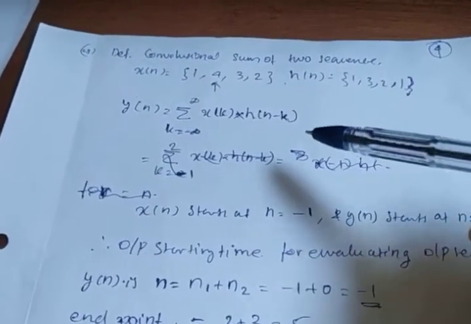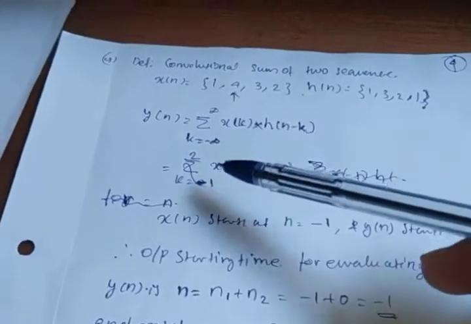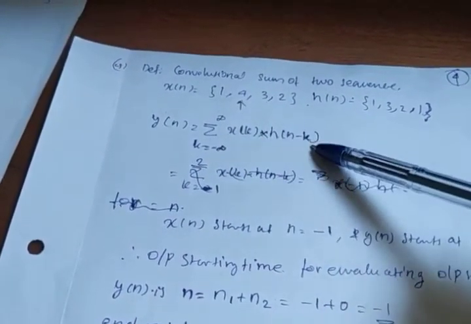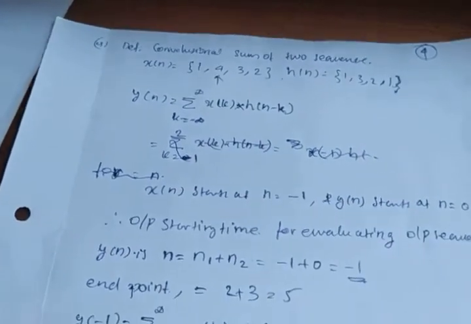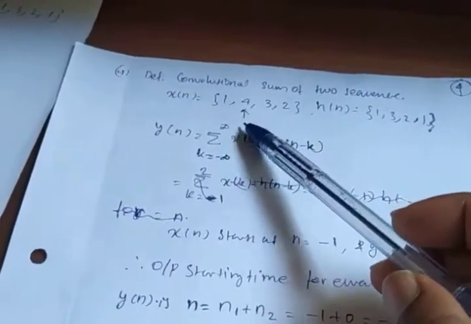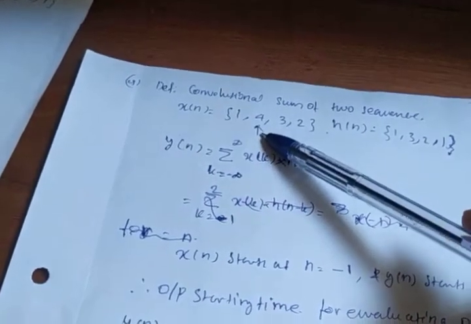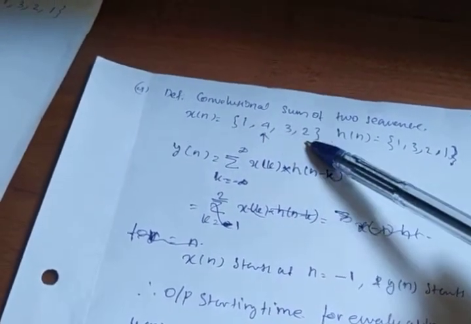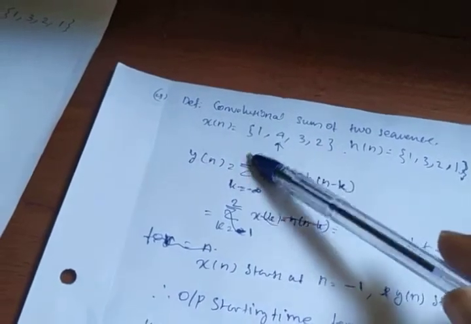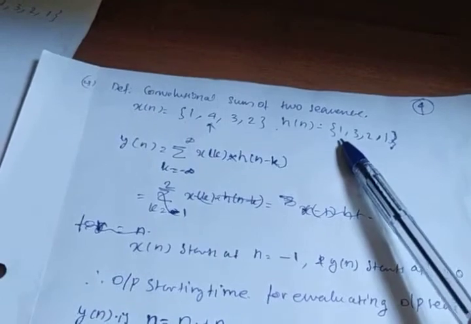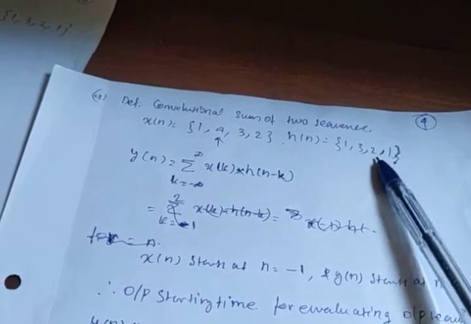So y of n equal to summation k varies from minus infinity to plus infinity x of k h of n minus k. This is the general equation. See, in this question they have given an arrow here. So this is the 0th position, this is 1, this is 2, and this is minus 1th position. Here there is no arrow, so you can take it as the 0th position, 0, 1, 2, 3 like that.